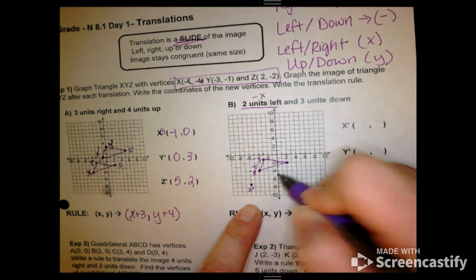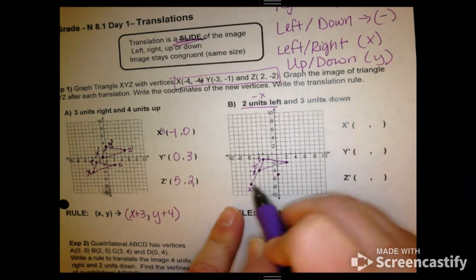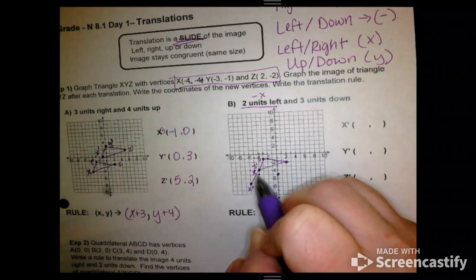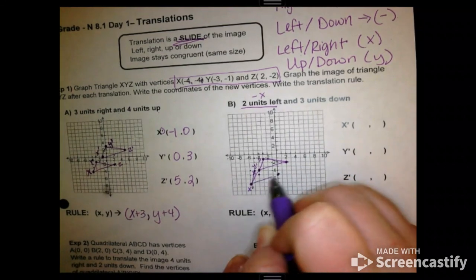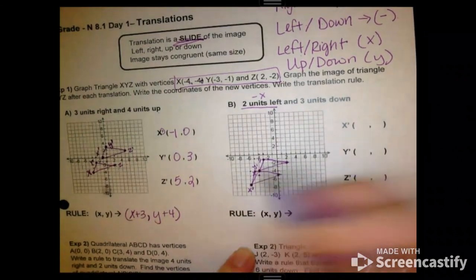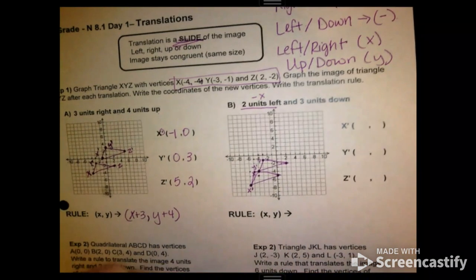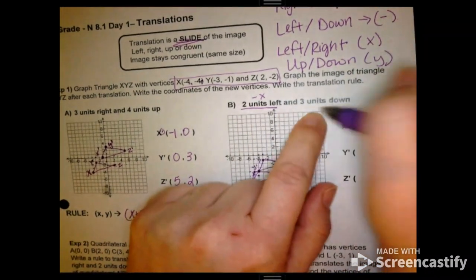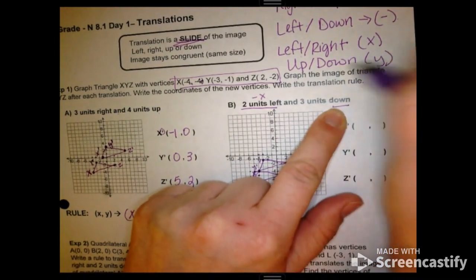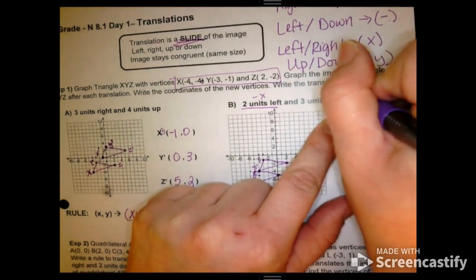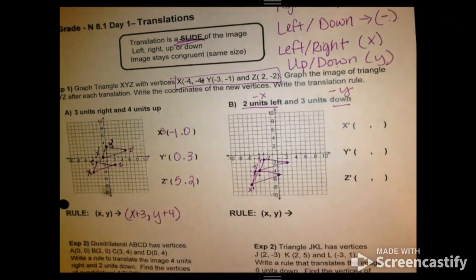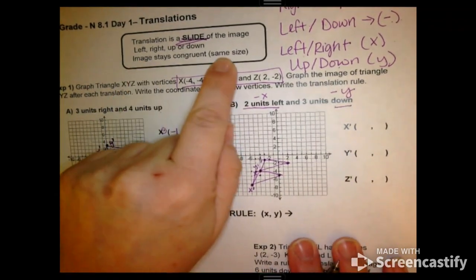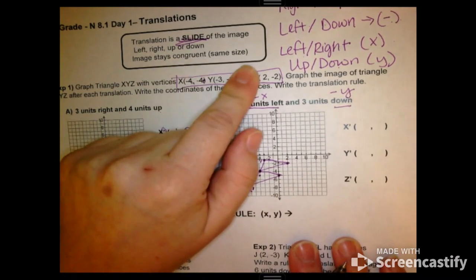Would that be a 0 on X right there? I think I did something wrong. This should be right here. No, right here. Aha. I need to use 2 different colors for this. So 2 units to the left, and then 3 units down. Down is my Y and subtracting. So I'm minusing my Y. It's the exact same size. That's why it says with translations, they stay the same size. They stay congruent.